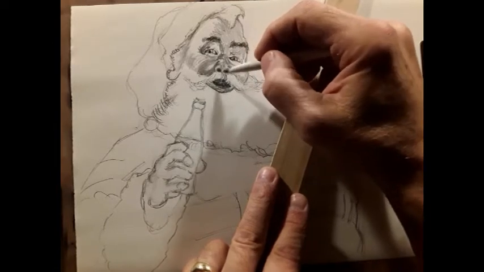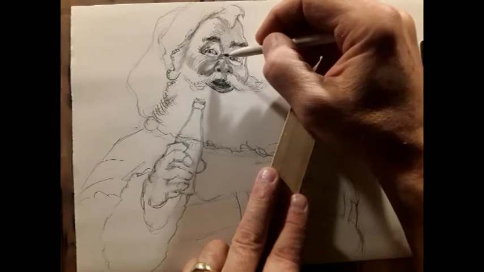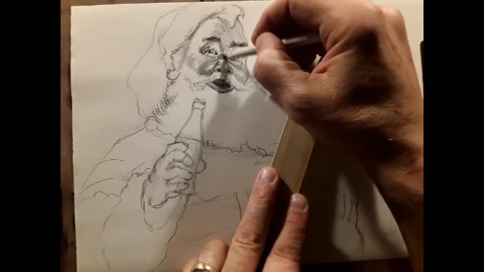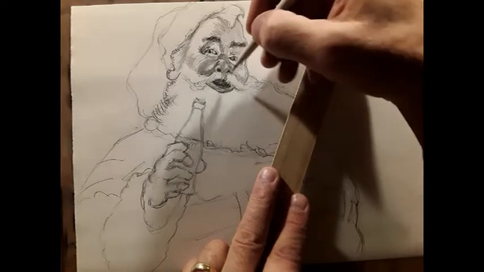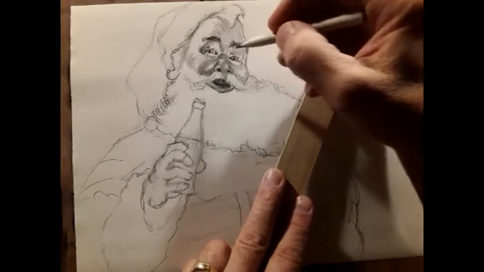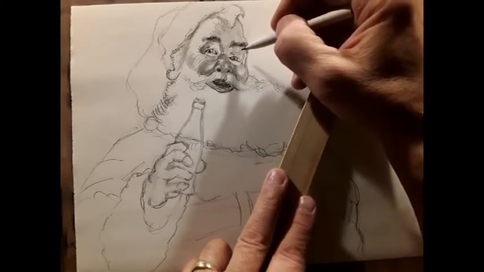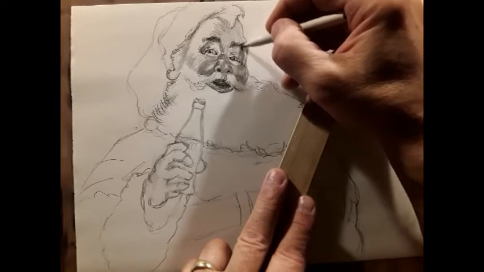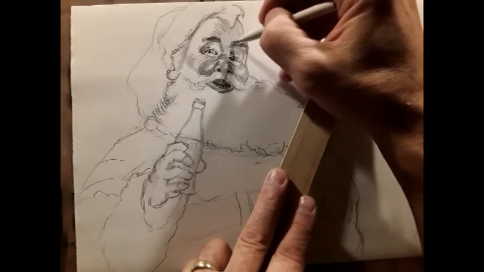Okay, for now, I just want to get some really smooth tones. This probably extends too much into negative space where there's supposed to be highlights and bright white, so I will have to correct that with my eraser.